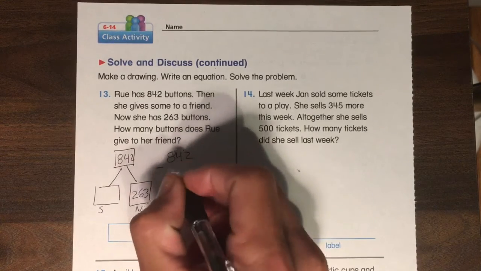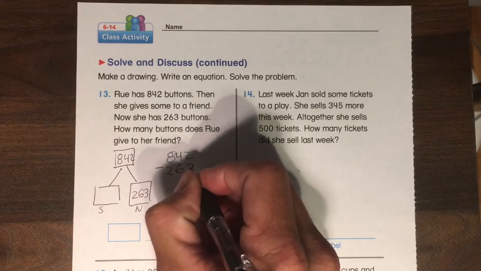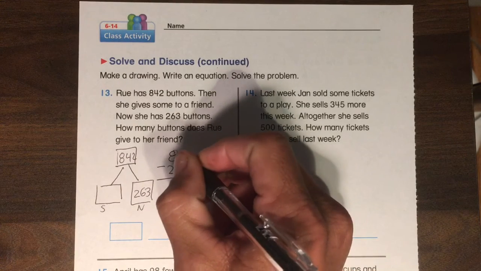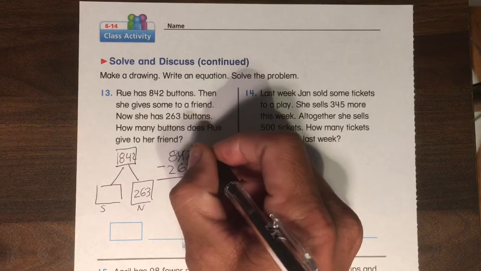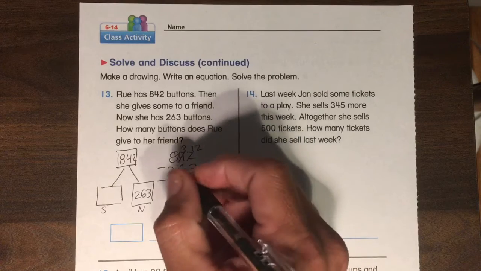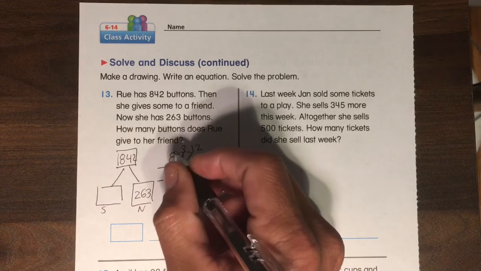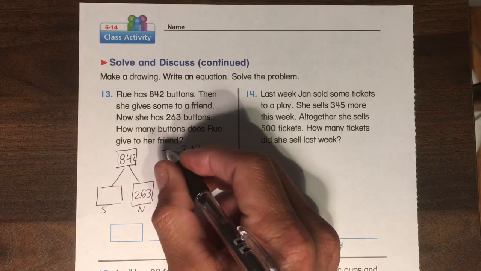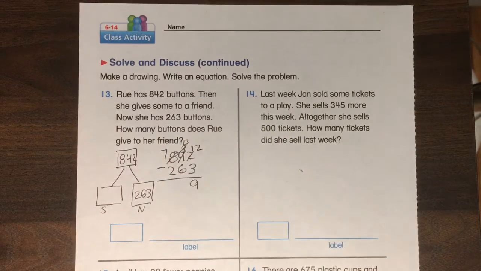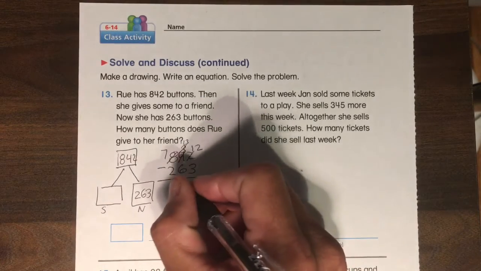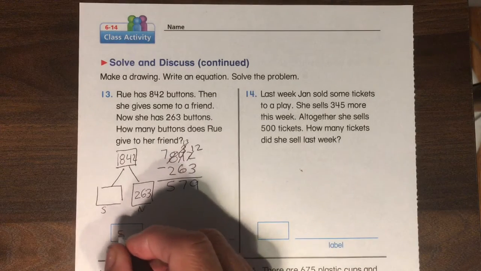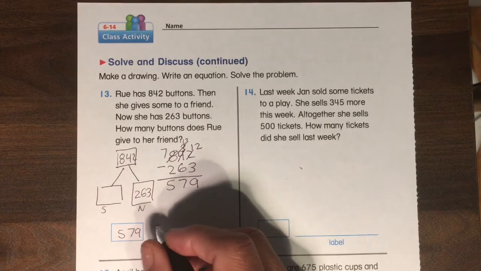842 minus 263. I have to regroup here to solve. Can't take 3 from 2. Go next door to get 10 more. This becomes a 12. This becomes a 3. 12 minus 3 is 9. Can't take 6 from 3. I have to regroup 100. This becomes 7 hundreds. 10 tens plus the 3 that are there will be 13. 13 take away 6 is going to be 7. 7 take away 2 is going to be 5. My answer is 579 buttons.